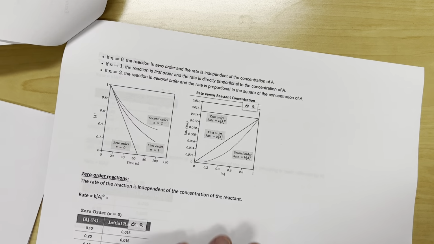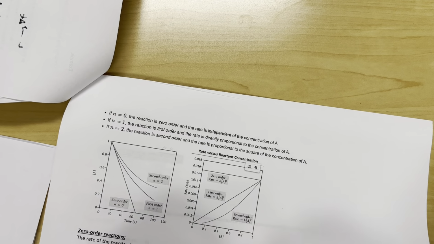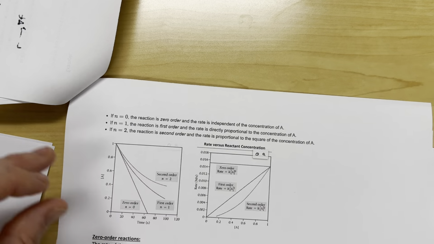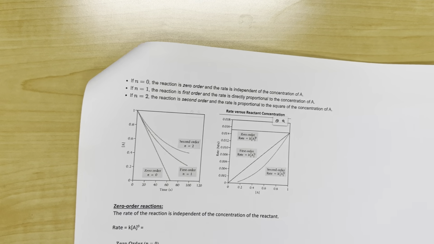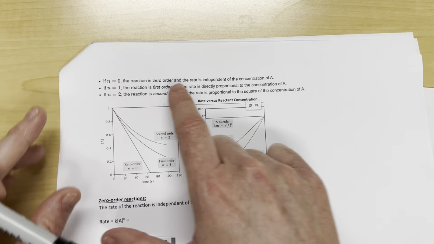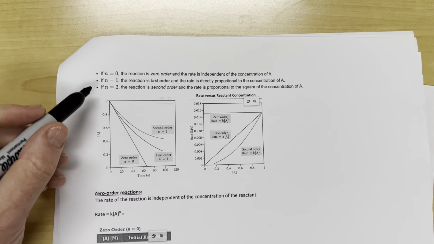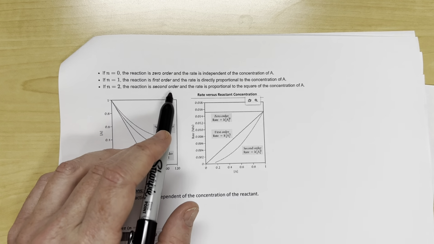Oh, look, I got it written there for you, and some pretty pictures as well. Okay. So again, if N equals 0, the rate order is 0. If N equals 1, it's a first order. If N equals 2, it's a second order.